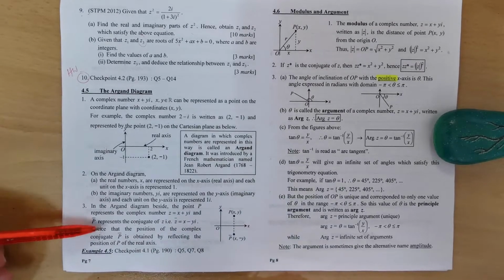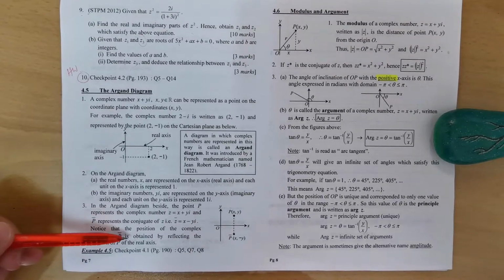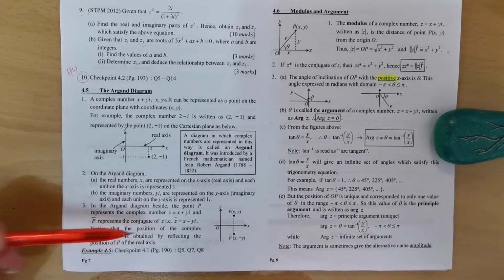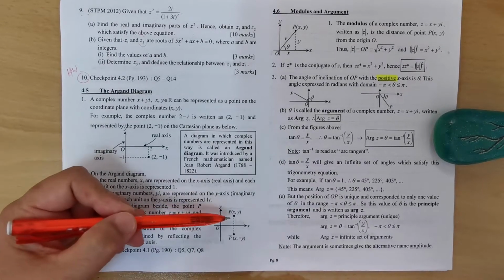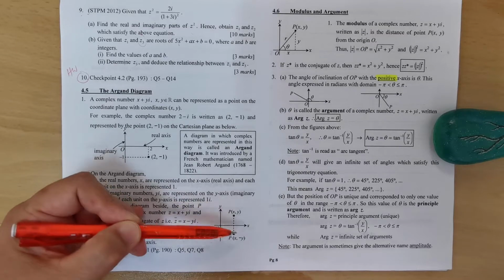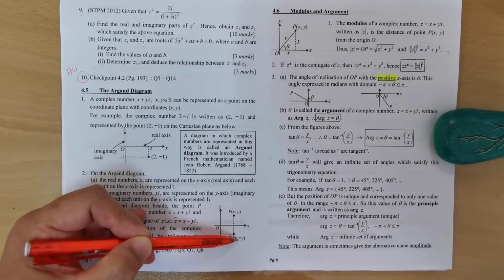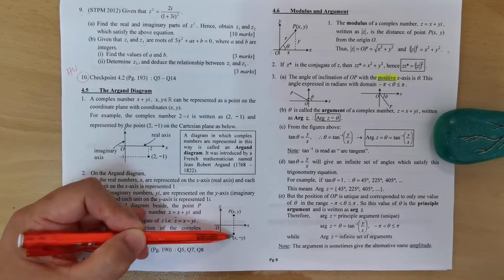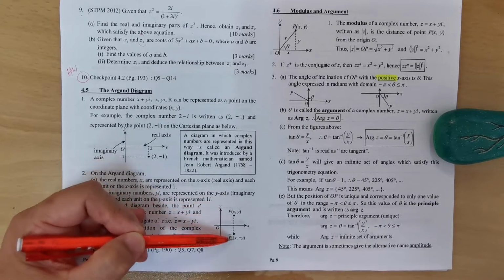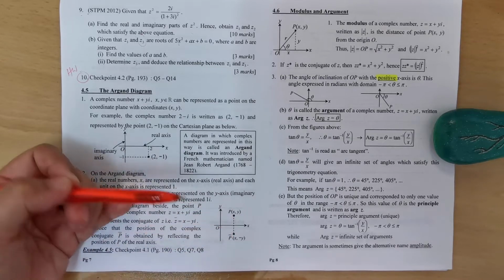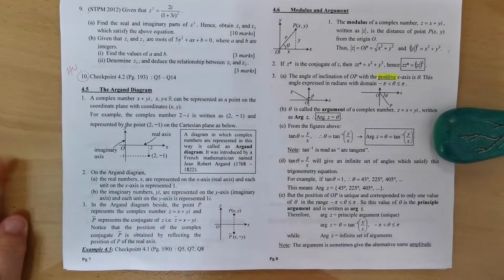Also notice that the position of the complex conjugate P bar is obtained by reflecting the position of P on the real axis. So this is the original z, and the conjugate just reflects about this real axis, so it becomes x and -y. Remember for conjugates the x are the same, so they are on the same vertical line, and for y, one is positive, one is negative. It's not difficult.